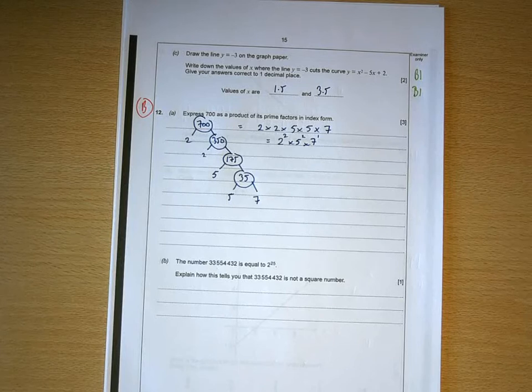The number 33,554,432 is equal to 2 to the power of 25. Explain how this tells you that that number is not a square number.